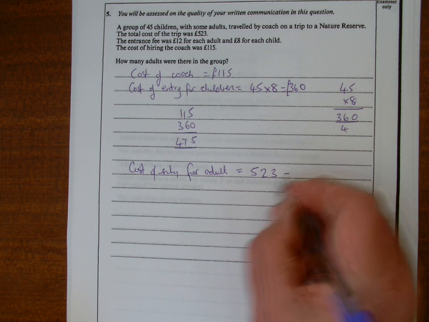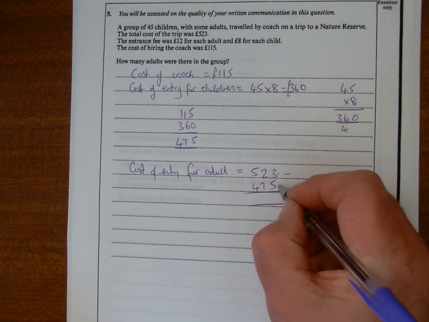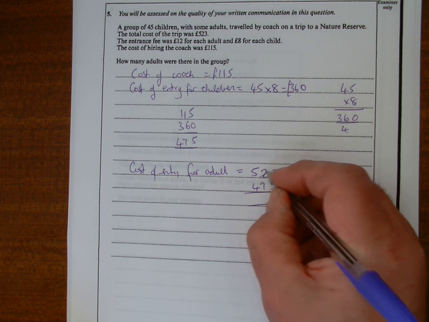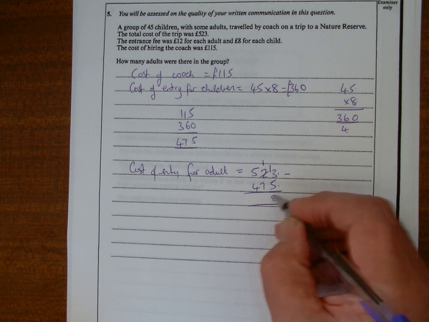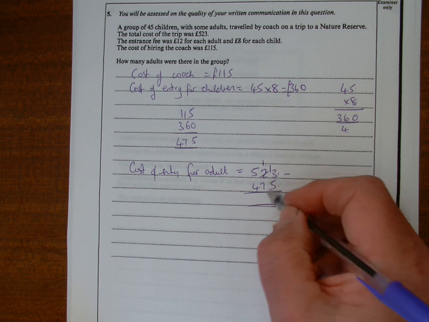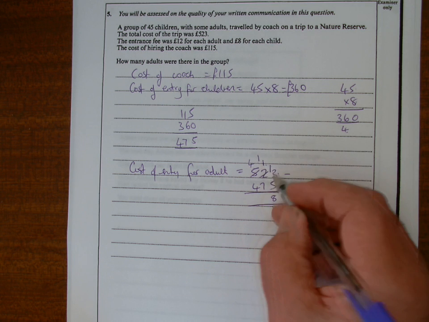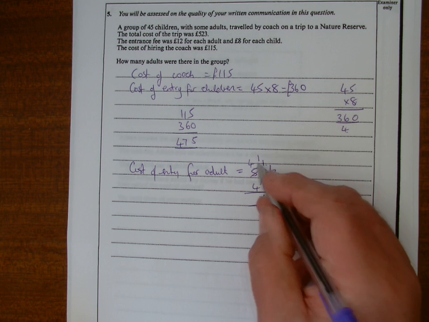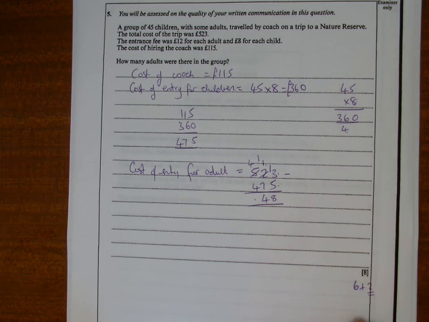523, take away 475. Right, 3 take away 5 I can't do, so borrow, so 2 becomes 1, that's 13. 13 take away 5 is 8. 1 take away 7 can't do, so I need to borrow, that's a 4, that's 11. 11 take away 7 is 4. 4 take away 4 is nothing. So the cost for the adults is £48.